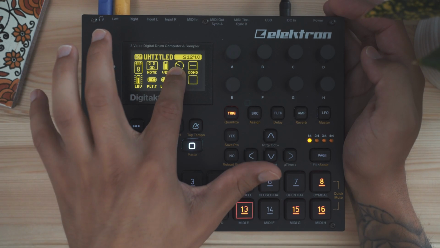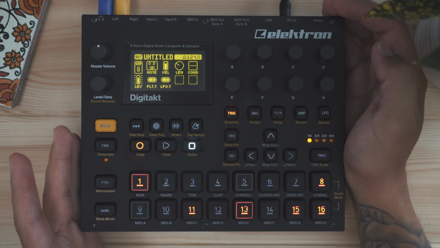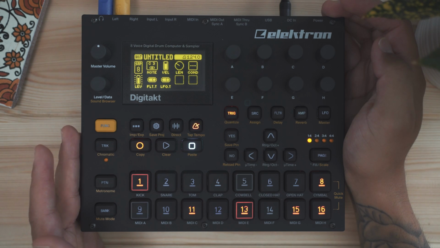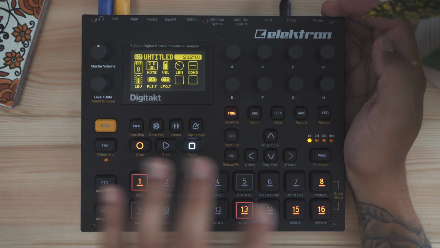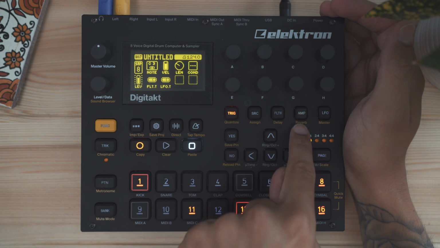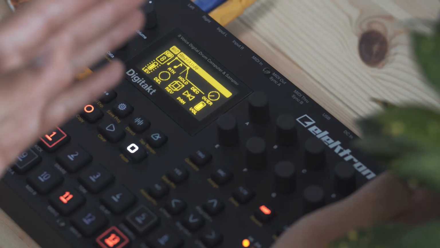So listening for length when you're doing stuff with hi-hats or kick drums isn't really going to change the way they sound too much as it is when you're going to be using longer samples like chord stabs or bass lines and things like that. And of course, again, it works perfectly in sync with the amp page.